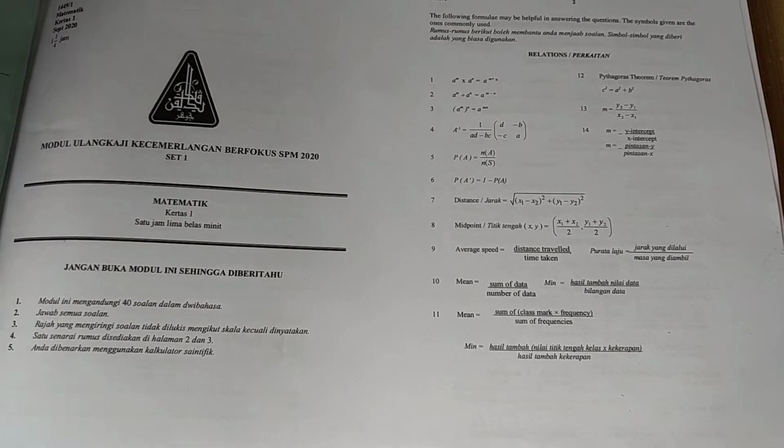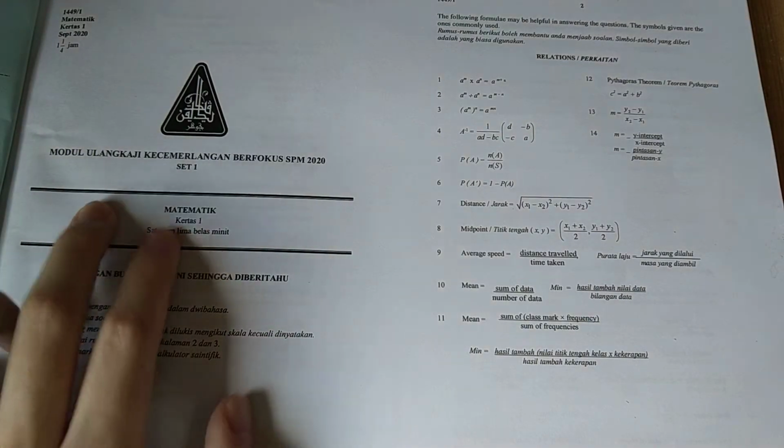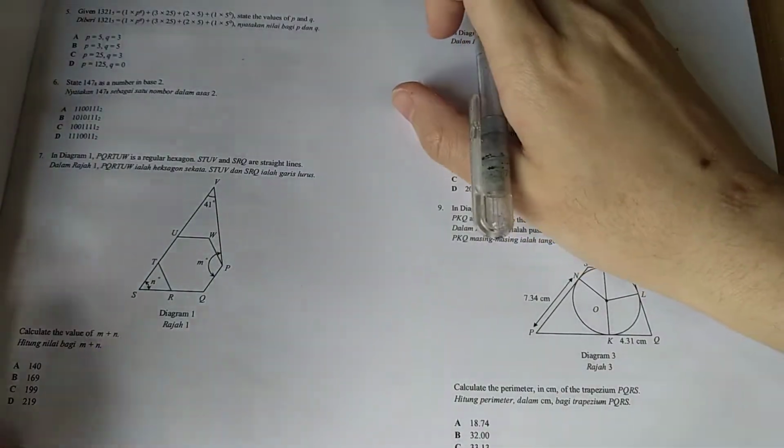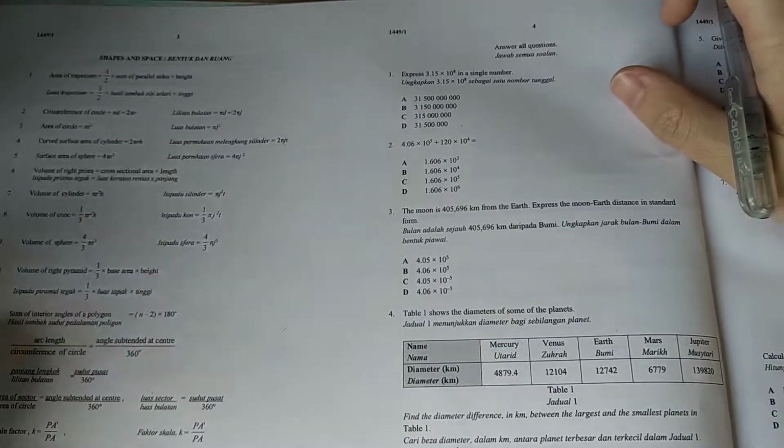Alright, so today I will do the Johor Set 1, paper 1. Take out your paper, take out your calculator, and let's study the Johor Set 1 together.